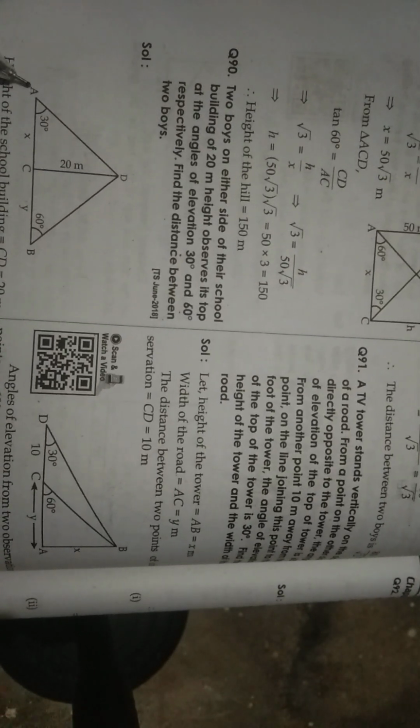You see, A is point A. First boy is at A, second boy is at B. Here DC is the height of the school building. From here he is observing at an angle of elevation 30 degrees. From here he is observing at an angle of elevation 60 degrees. Height of the school building is how many meters? 20 meters. Now they are asking to find the distance between the two boys A and B. Okay children, did you understand the question?